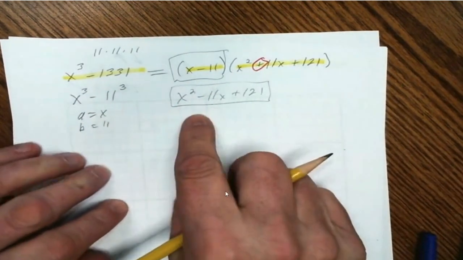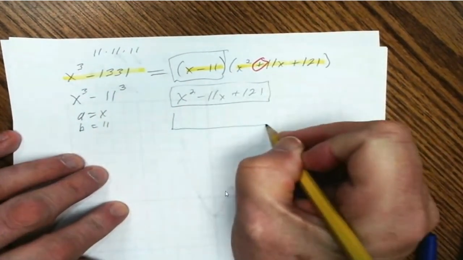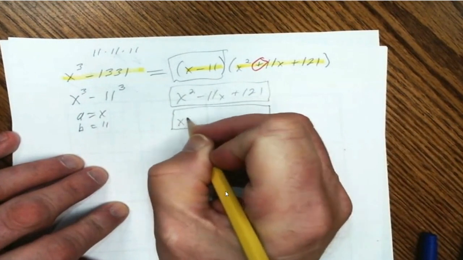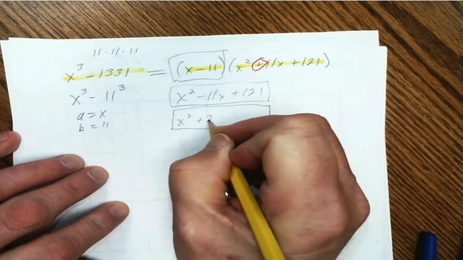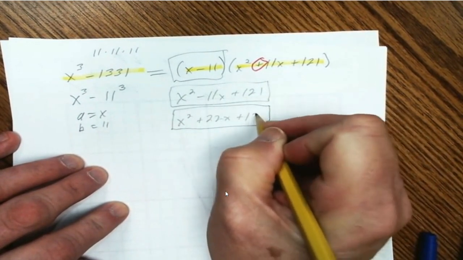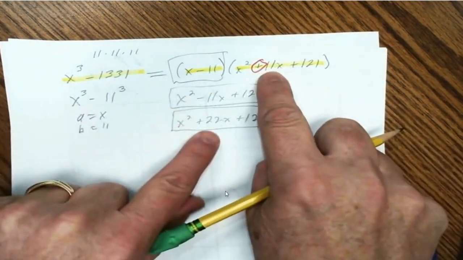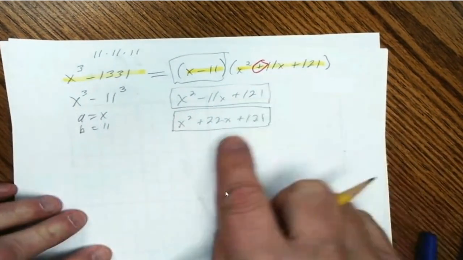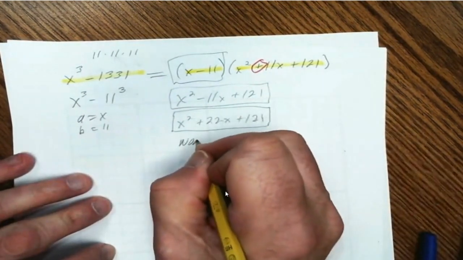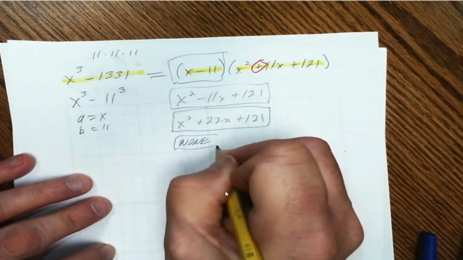Trying to fool you. And then the other one they gave you, we'll write the box, X squared. They did plus, so that looks right, but they doubled the middle number. So that one's not right here. And then the other was none of the above. That was your fourth choice.